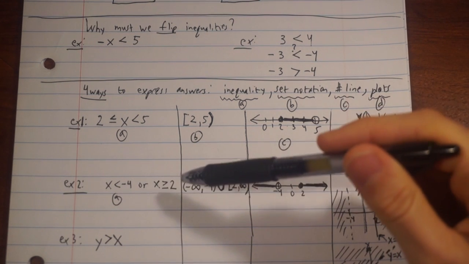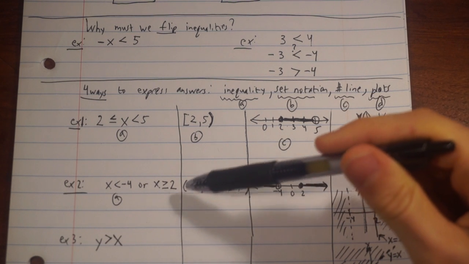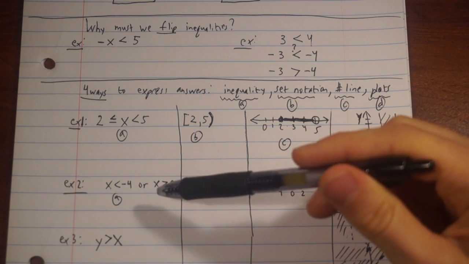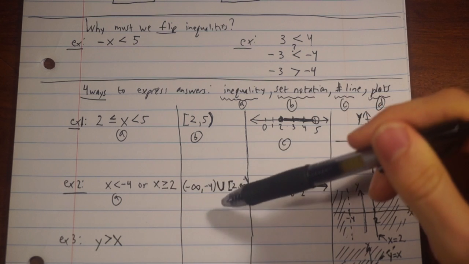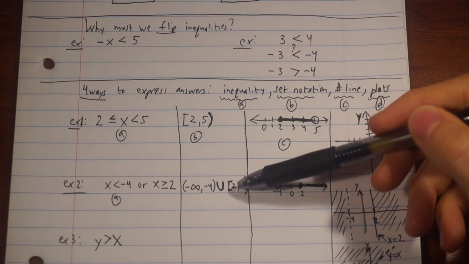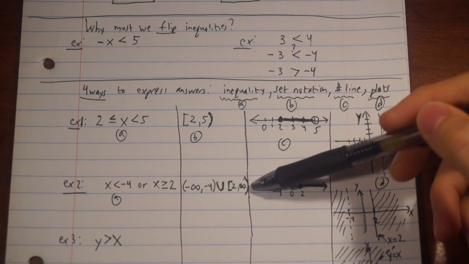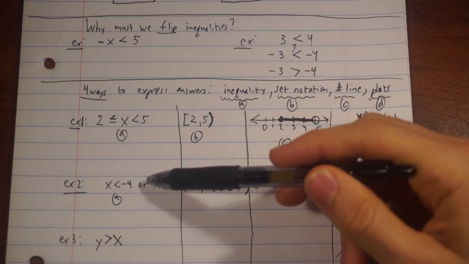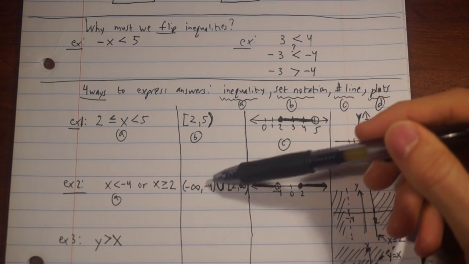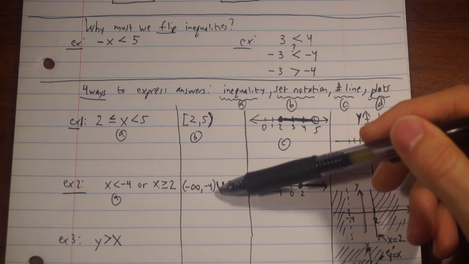Now, second example, let's say you have 2 different intervals, so x is less than or equal to negative 4, or x is greater than or equal to 2. That's one way of representing it, using our standard inequalities. Or we're going to write this way in set notation. So this letter U looking thing means union, which means we include both this range and that range. So that union is the equivalent of this or. That parentheses next to the negative 4 means we're not including the negative 4.